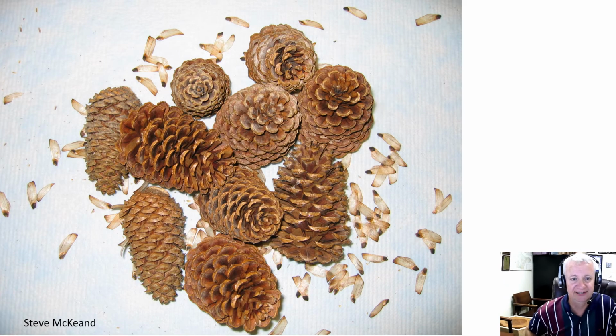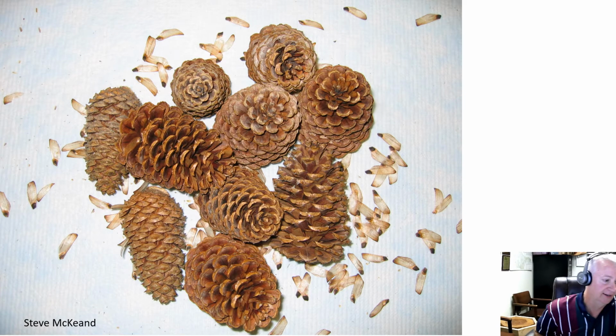So it would be quite difficult and expensive to collect seed from trees after the cones open and disperse. So a lot of work has gone on in the past to determine at what stage pine cones can be picked from the tree at a point where the seed is mature, but before the pine cones have opened.